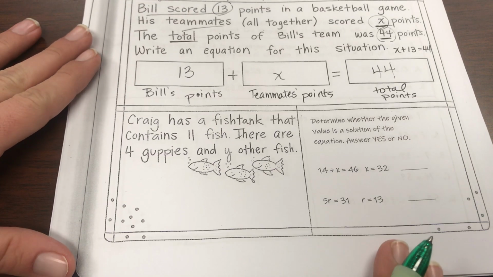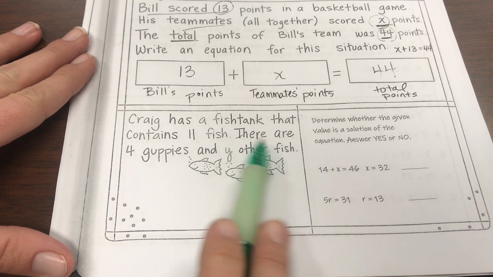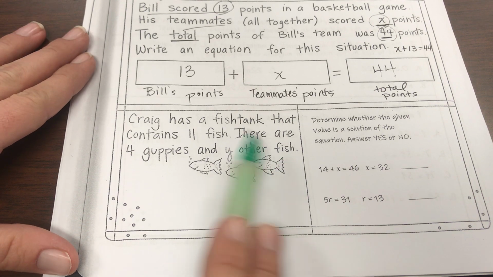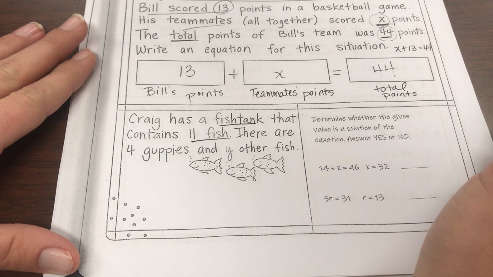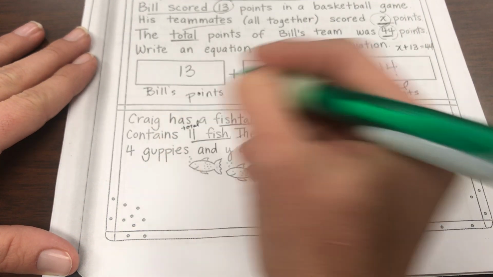Okay, so let's look at this one. Craig has a fish tank that contains 11 fish. There are 4 guppies and Y other fish. Okay, so the fish tank contains 11 fish. There are no more fish than just 11. So that right there is the total.